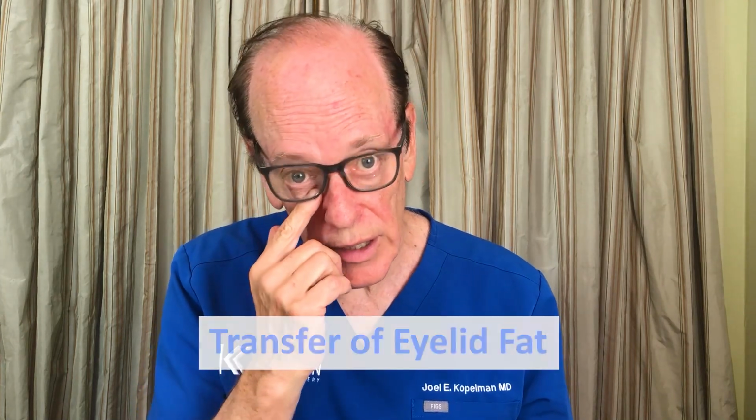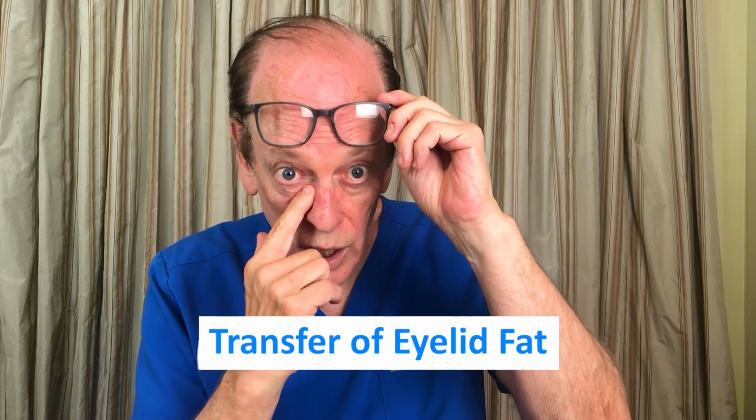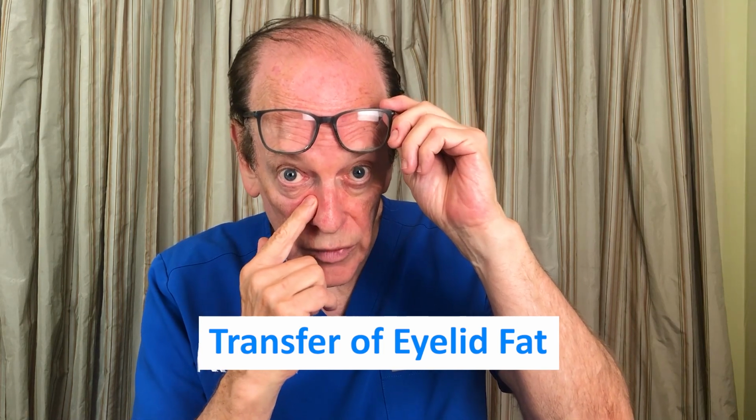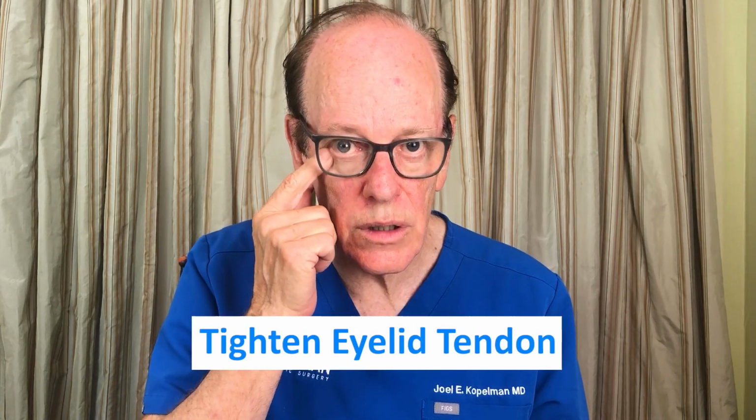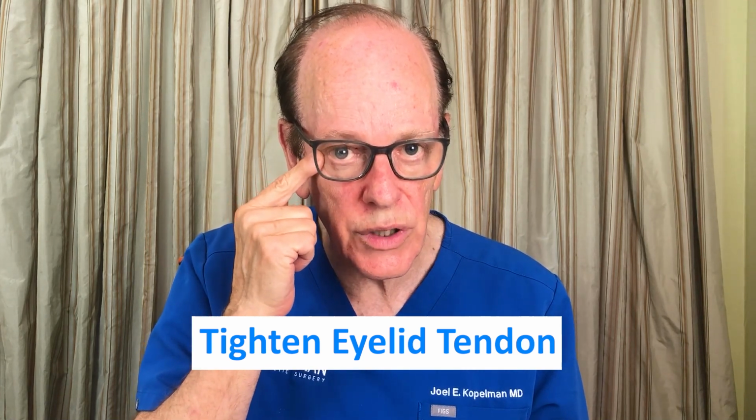And the third aspect of this is to take some of the fat, which is bulging, and transfer that fat into a hollow area by draping it over the rim of the orbit. And occasionally I take fat from the abdomen or from the hip, spin it down in a centrifuge, and then inject a small amount of fat into the lower lid to fill in hollows and depressions. The last component would be to tighten the lower lateral canthal tendon, and that helps to tighten the sling of the lower lid against the globe.